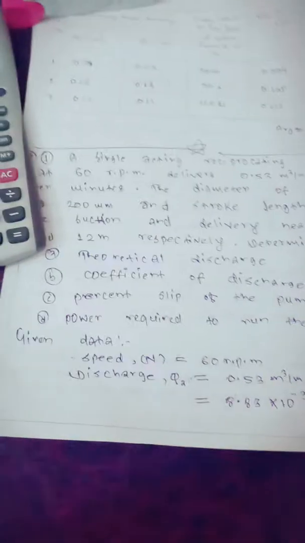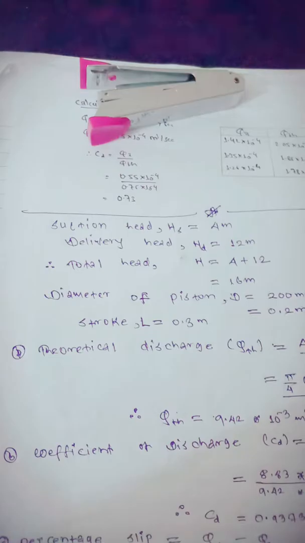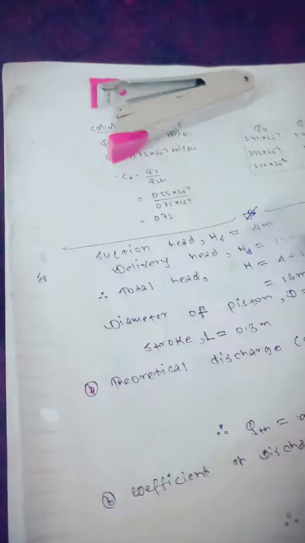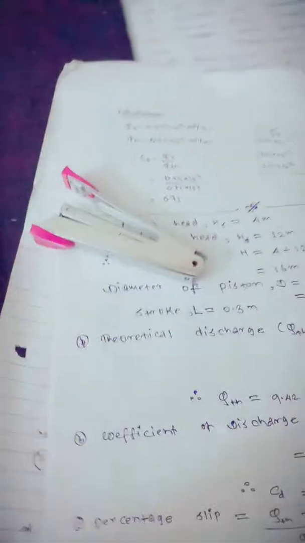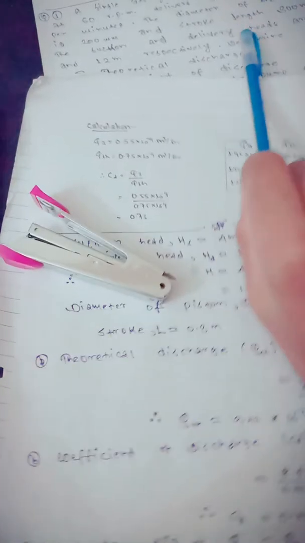After knowing the discharge value, we know the suction head value also, which is given in the question as 4 meter.